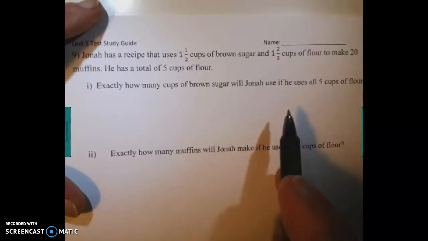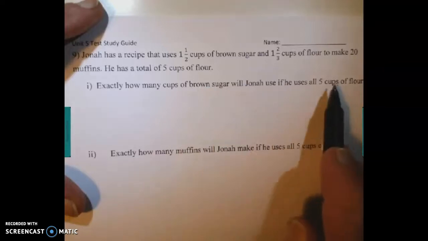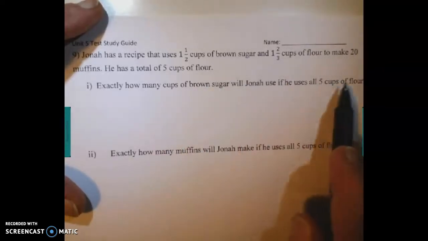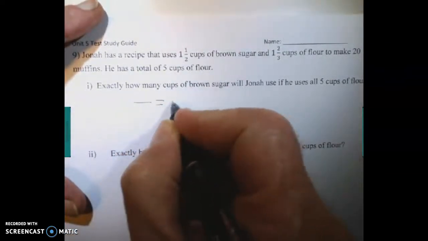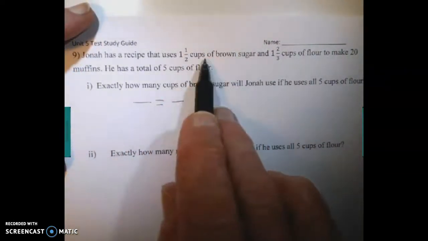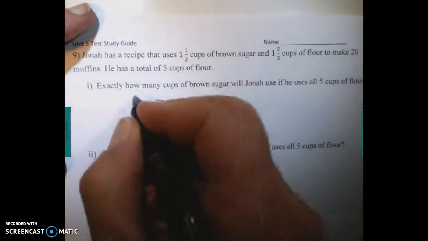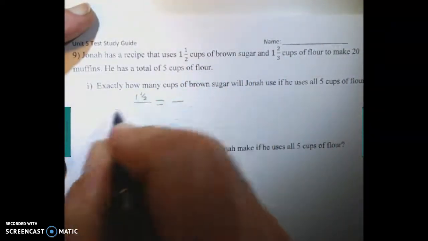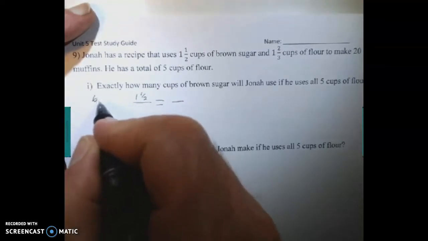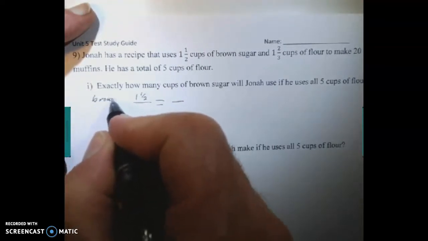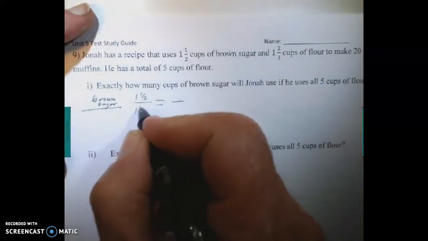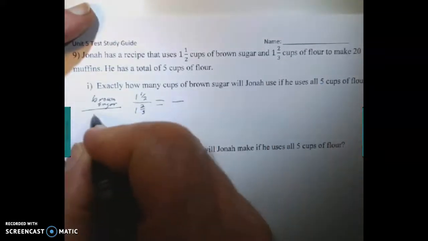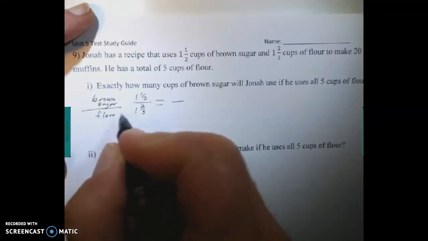You need to set up a proportion that's going to compare what we're being asked about, brown sugar to flour. So again, start with line equals line, and the information they gave you is it's 1½ cups of, and again, labels are wonderful, brown sugar over 1 2/3 cups of flour.